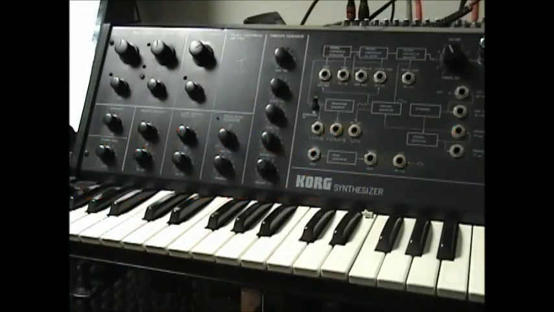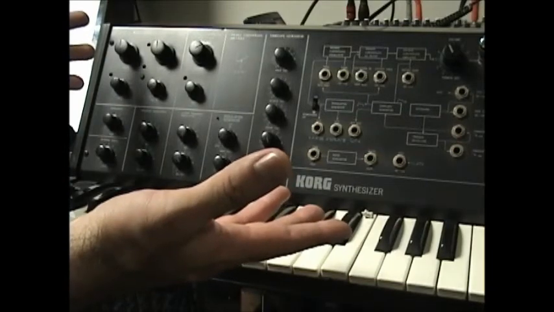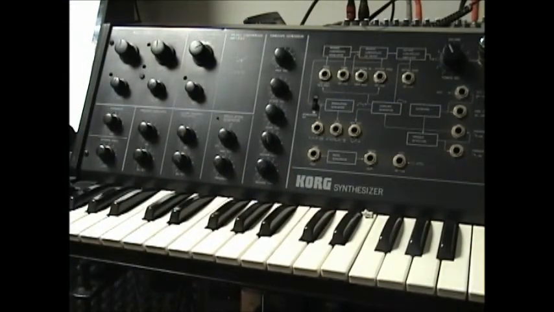Okay, a brief explanation of attack time controllers on synthesizers. For this demonstration, I'll be using the Korg MS-10, which is an analog monophonic synthesizer from the late 1970s, early 1980s. Monophonic simply means that it can only generate one note at a time, no chords. The MS-10 is my personal favorite analog synthesizer. I use it all the time for recordings and also live performances.